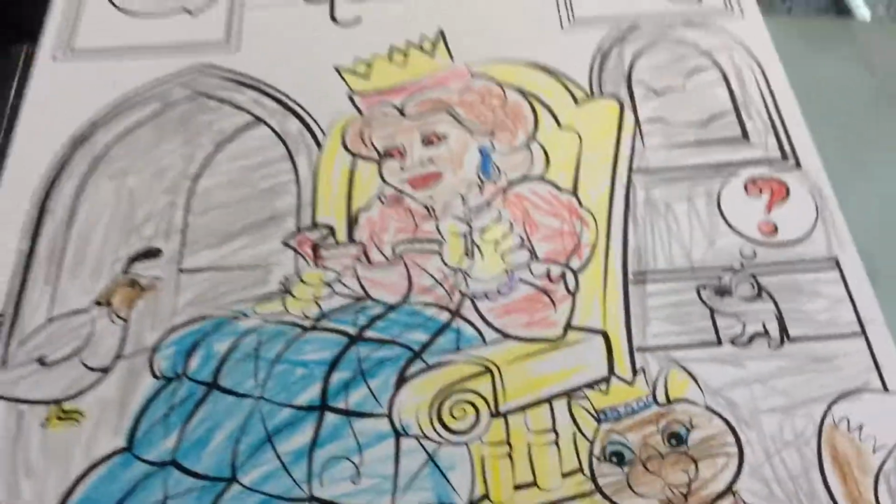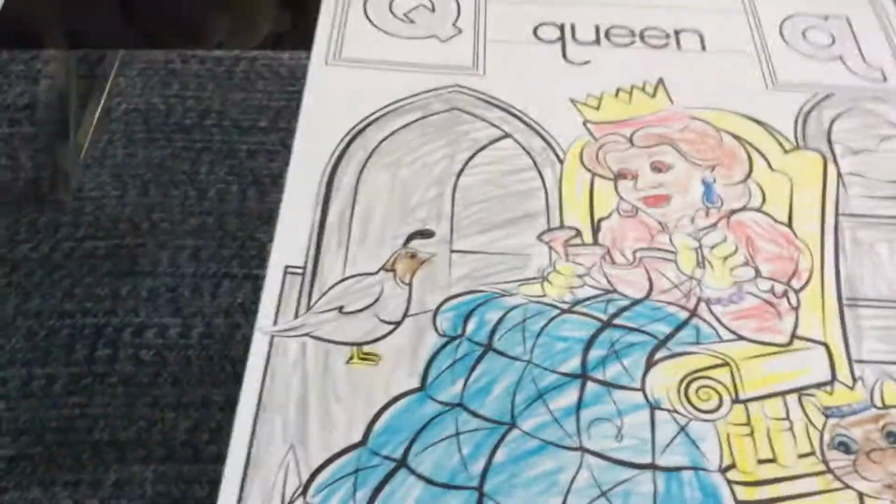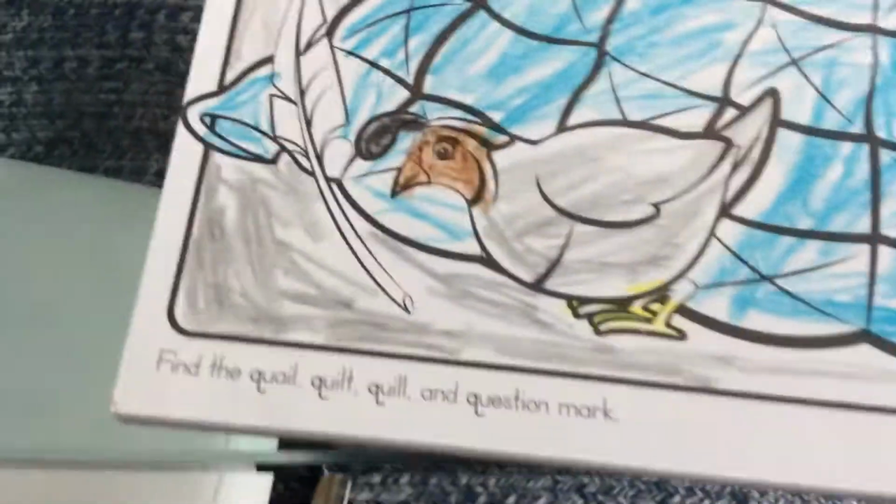All right, let's keep going. Q. Q is for queen. In the castle, it's kind of different than the king because the king was outside. But the queen is in an actual castle. Let's see. Find the quail, quilt, quill, and question mark.